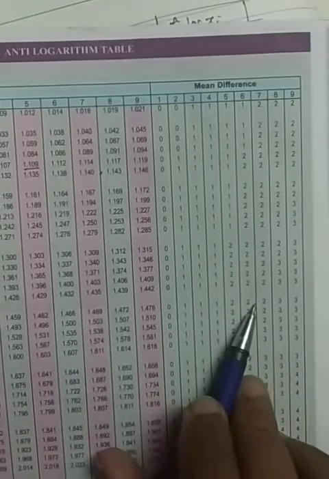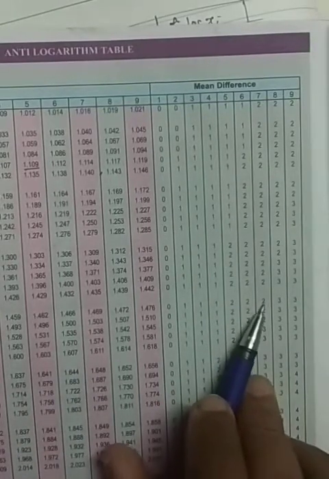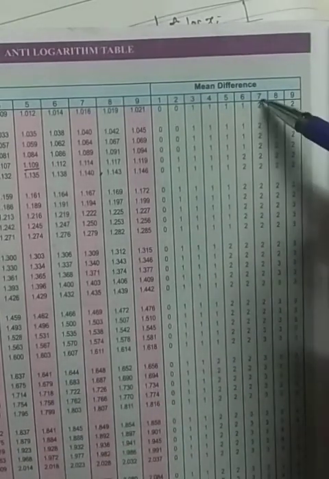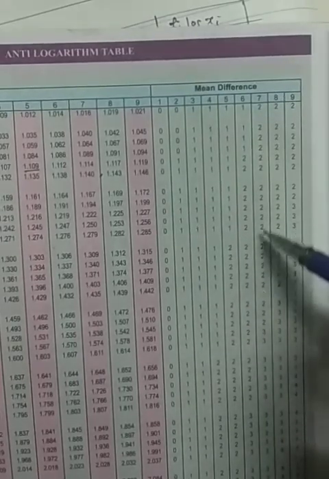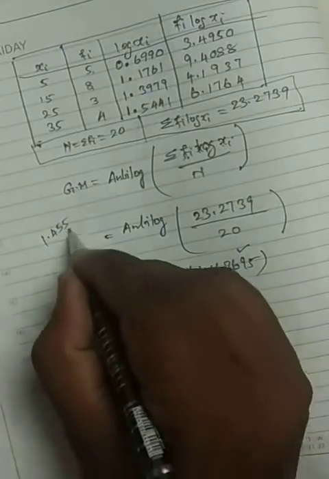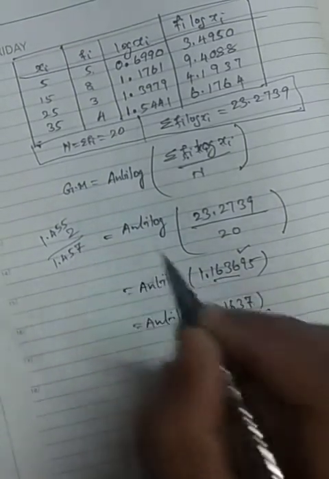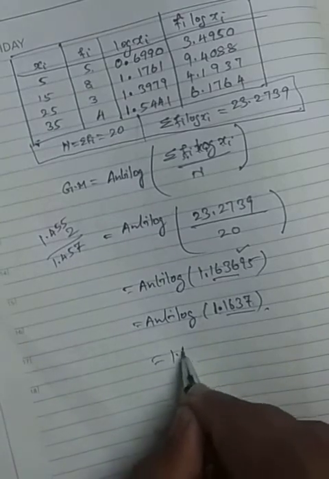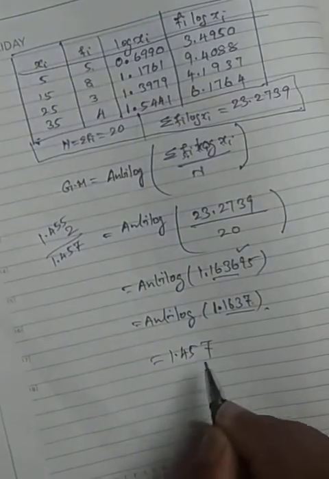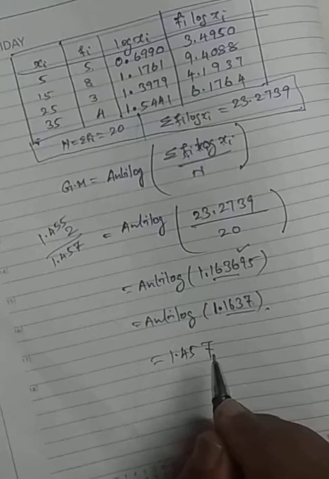Straight away it goes here. So the 7 value, what is it coming to? 2. You can see 7 here under mean difference, so dragging across, the 2 is coming. So lastly you add that 2. So add it now, what will come? 1.457 will come. That is the geometrical mean value.